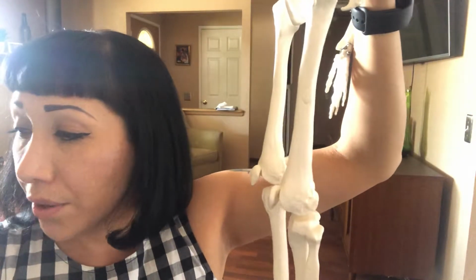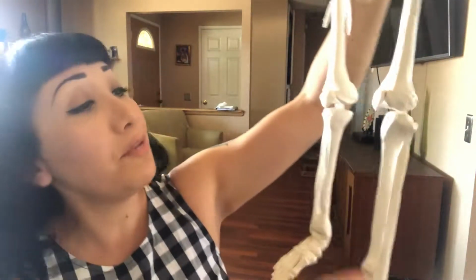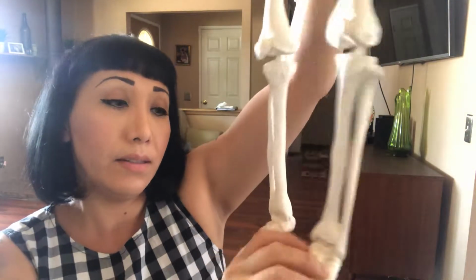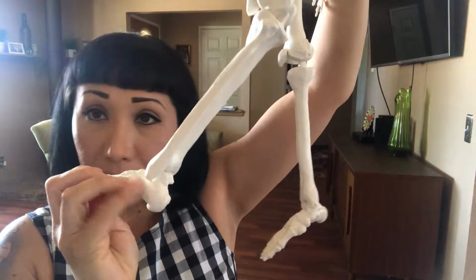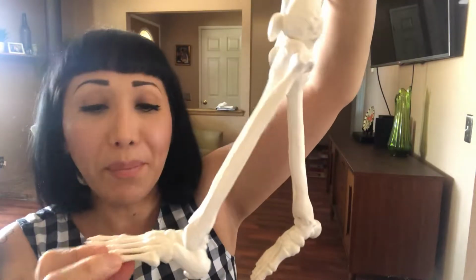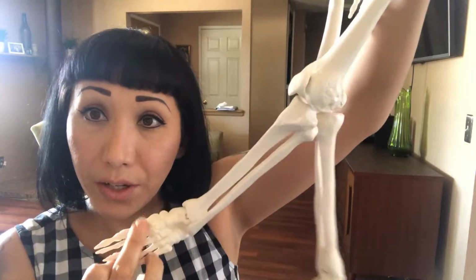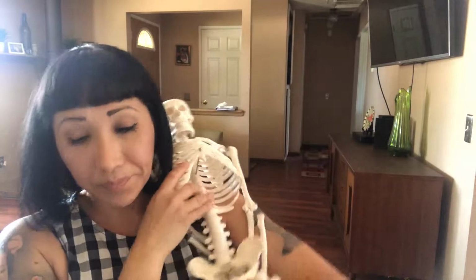Okay, so of course we have our fibula and our tibia, and then here you got the talus, this big one here, the calcaneus, and the metatarsals, which is what I fractured right there. So these are your metatarsals, and these are also phalanges. This guy's getting a little heavy. Here we go.